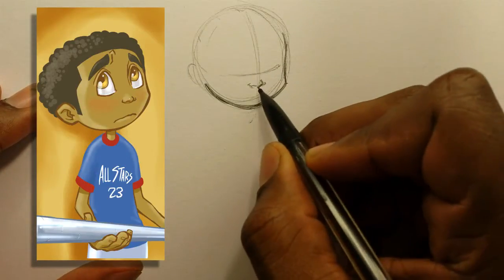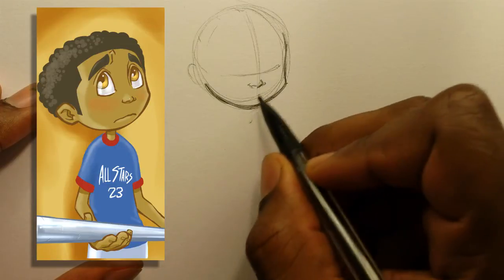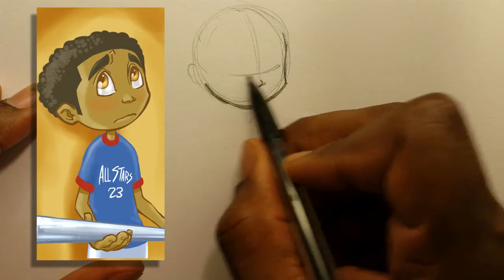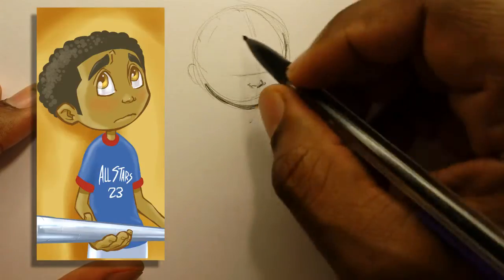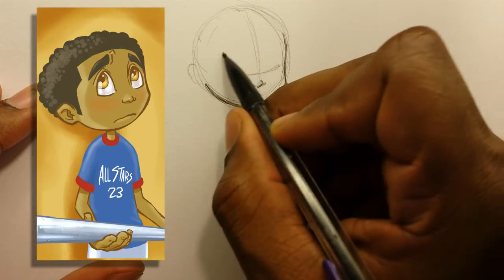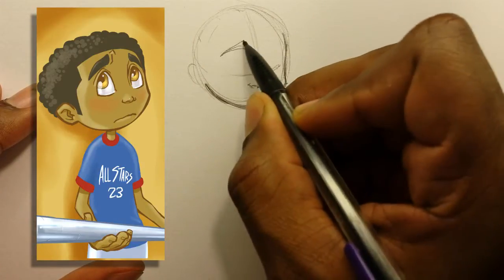But for instance, I can say where his nose is going to land. And this line, like I said, is where the bottom of the eyes land. So in this scenario, I can draw the eyebrows here.